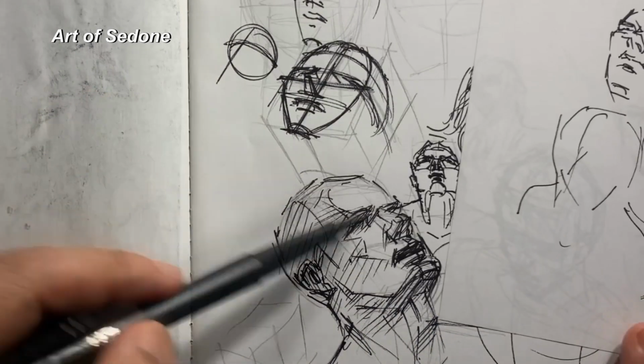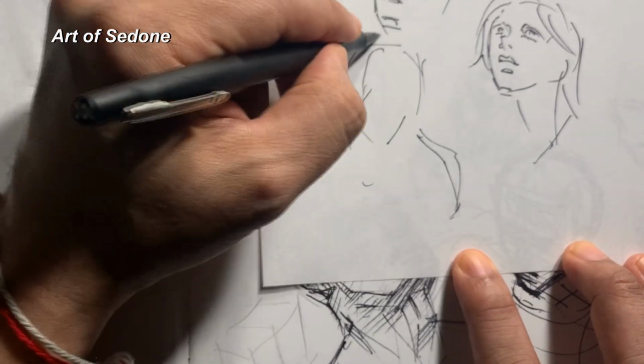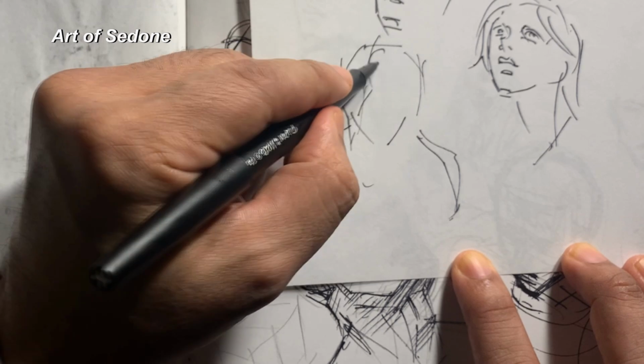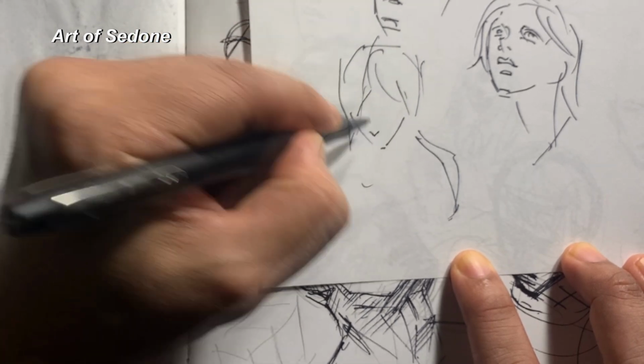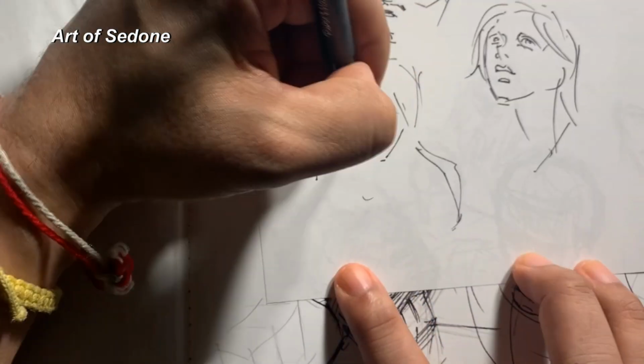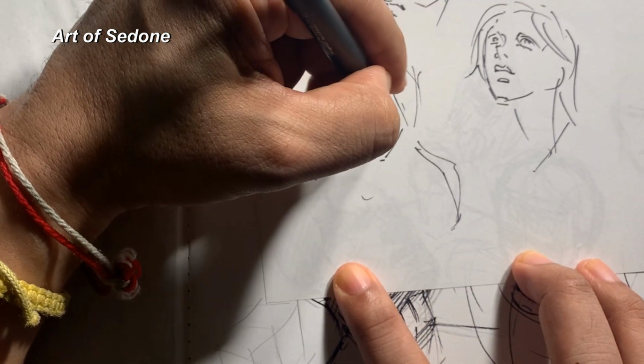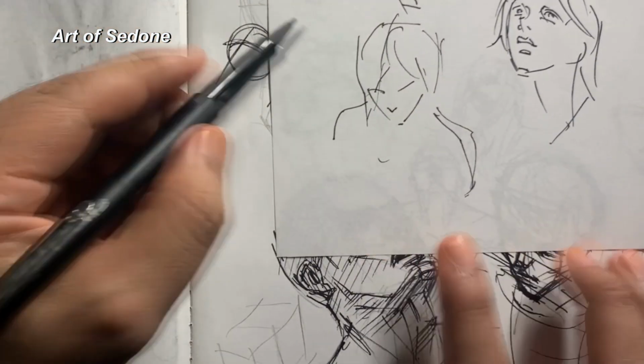But obviously there's nothing wrong with sketching it. It just depends on how familiar you are with what you're drawing. So in this view, you would just see more of the top of the head.